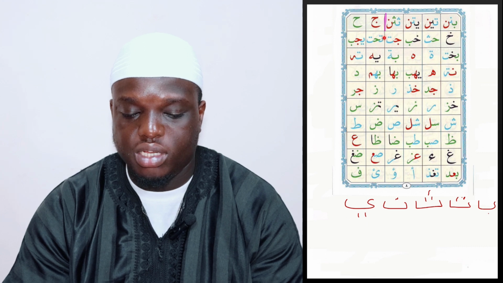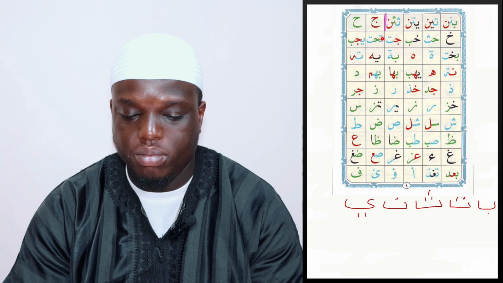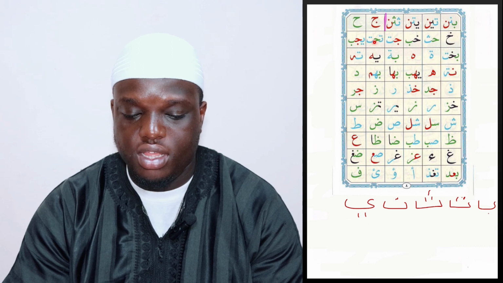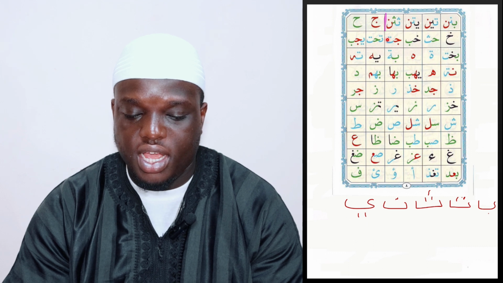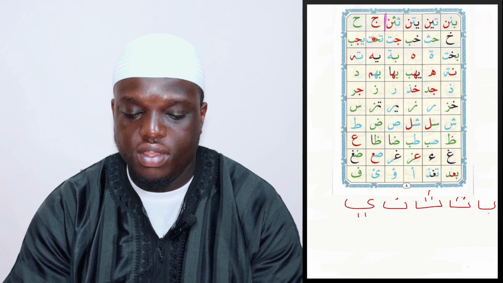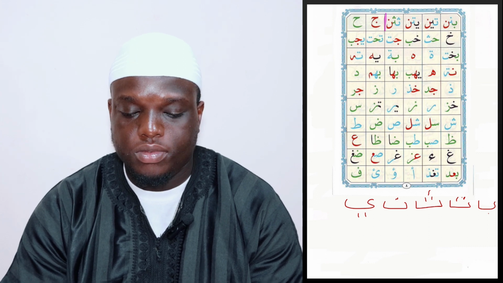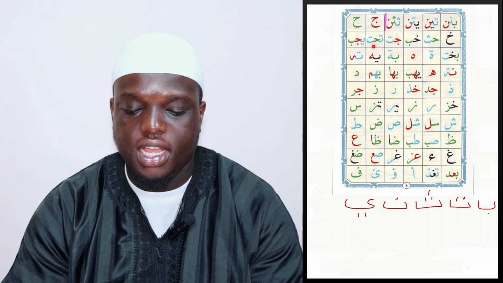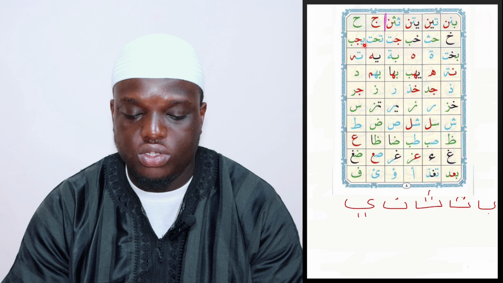Next one, 2 dots above. We look at the shape, right? 2 dots above. Ta, ha, right? Ta, ha. The last letter, we see the shape of ta, 2 dots. We know this is ta, so ta, ha, ta. Next one, we have 2 dots below.